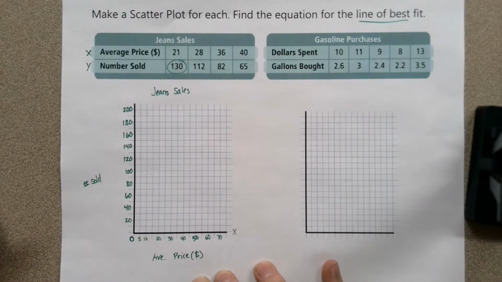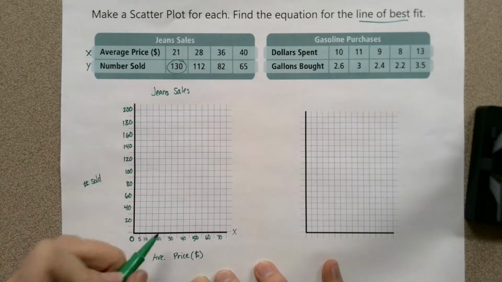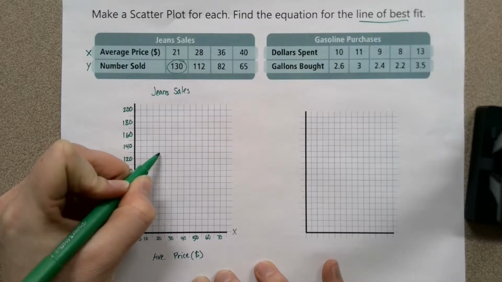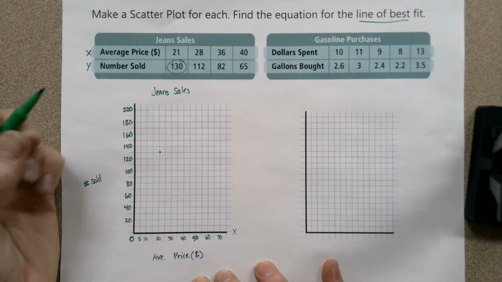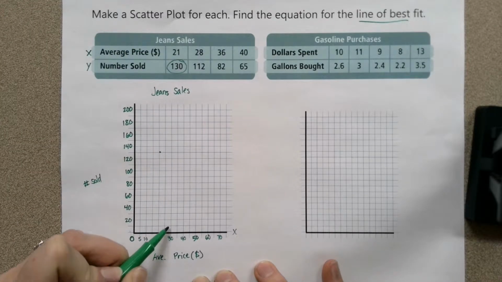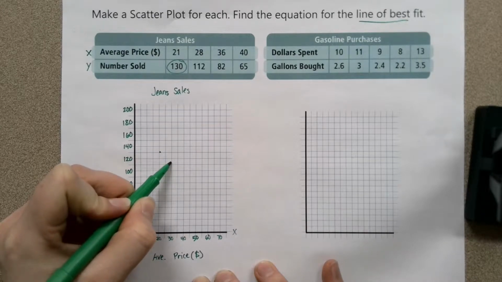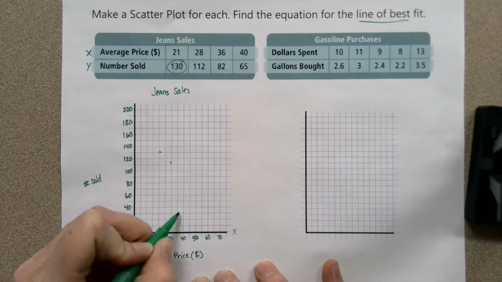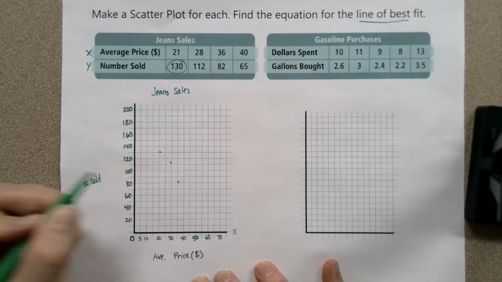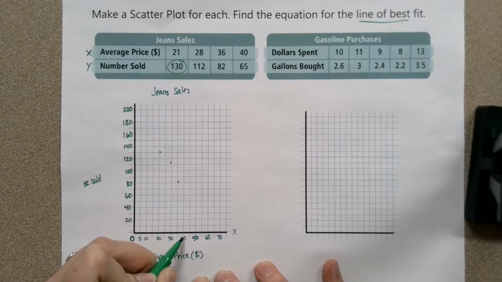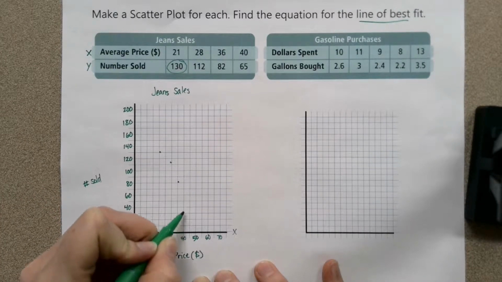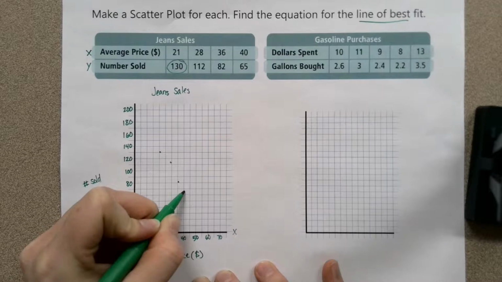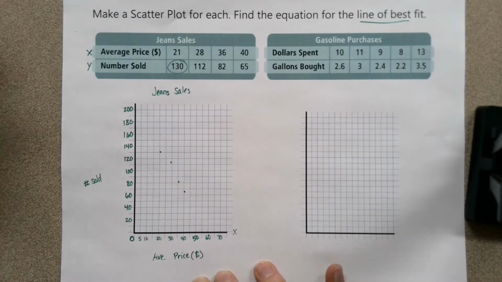Alright, and now let's graph these points. So at an average price of $21, it goes up to 130. Then for $28, it goes all the way up to 112. For $36, it's going to go up to 82. $40 for a pair of jeans goes up to 65. Now we have our 4 plots, our 4 points.